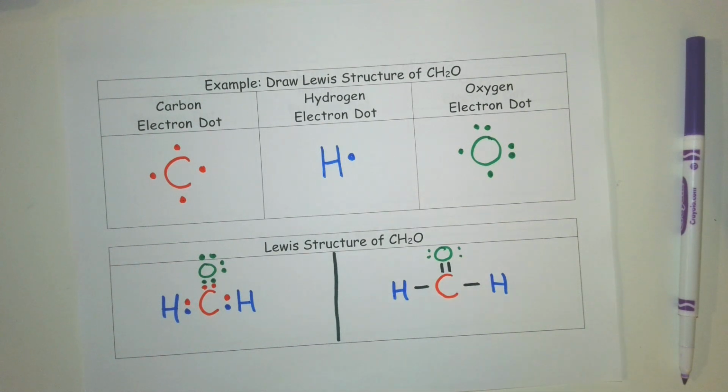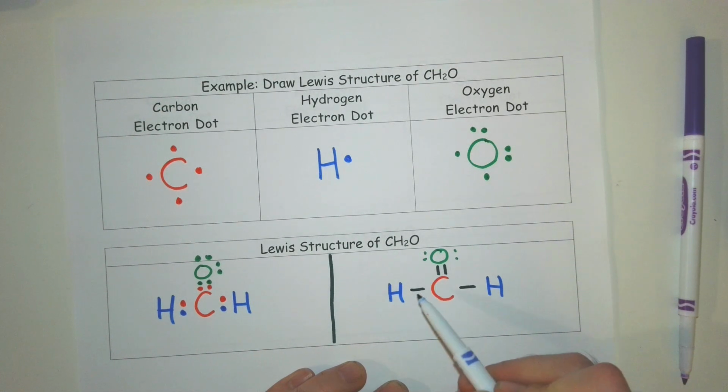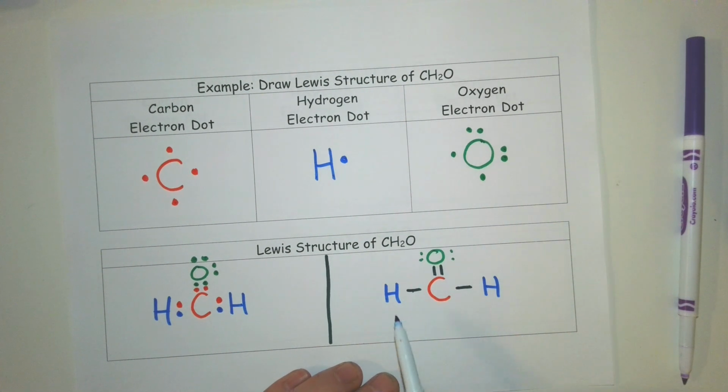So let's count the number of valence electrons everything has. We'll start with carbon. Carbon has 1, 2, 3, 4 bonds. Each of those bonds represent 2 electrons, so 2, 4, 6, 8. The octet rule has been satisfied. Hydrogen wants a total of 2 electrons, and it's got 1 bond, so it's 2 electrons here. This hydrogen has 1 bond, so it has its 2 electrons.